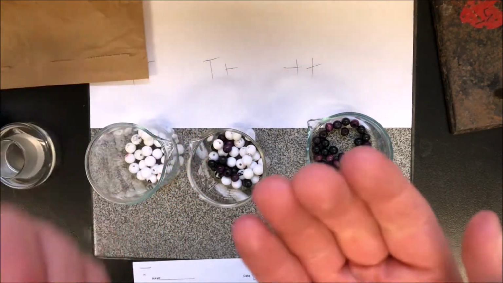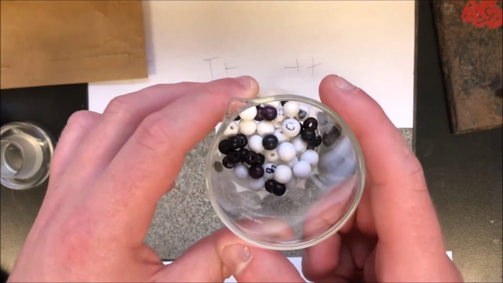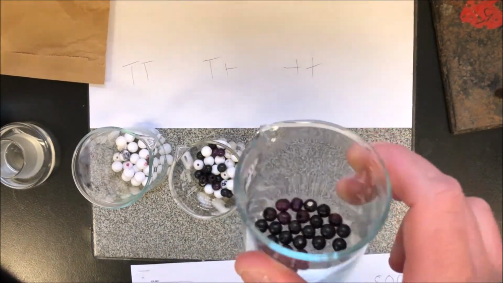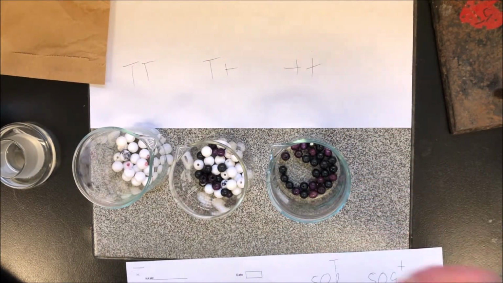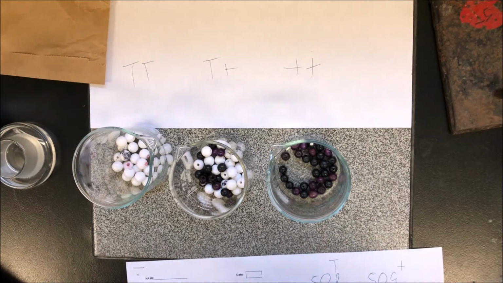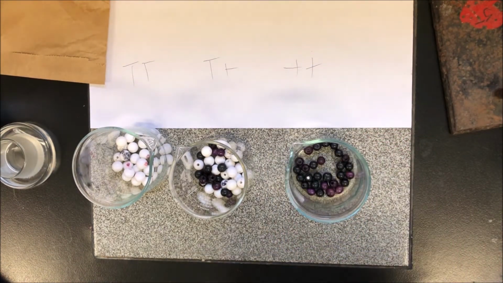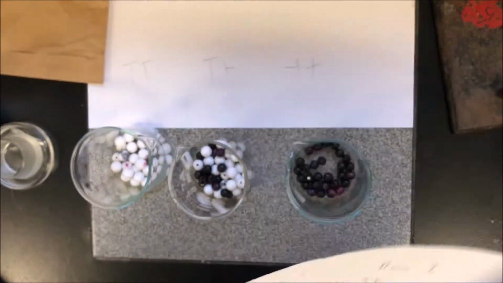Okay, so I either got a white and a white, which therefore went into here. I either got a black and a white, which stands for heterozygous, or I got a black and a black, or a purple and a purple, and that stands for homozygous recessive, and that also means these are going to die and be removed from the gene pool. For our first run, I've done the tally here, and it's a bit hard to see, but it's the numbers here on the left.